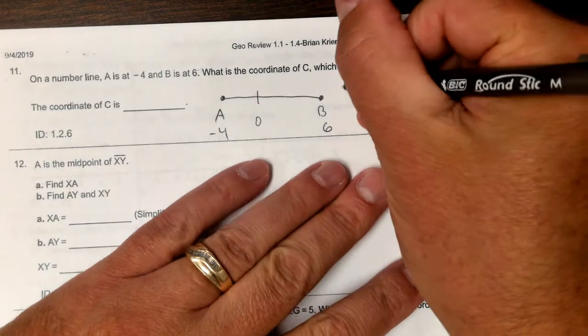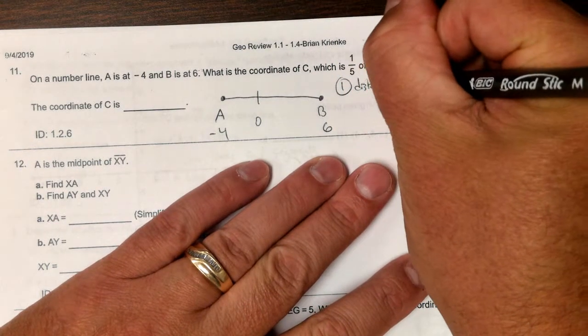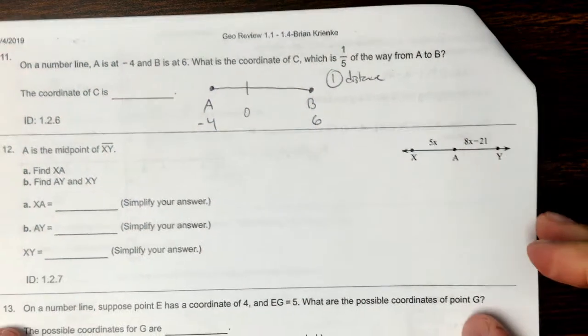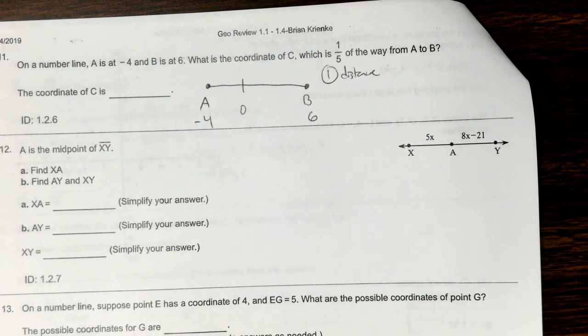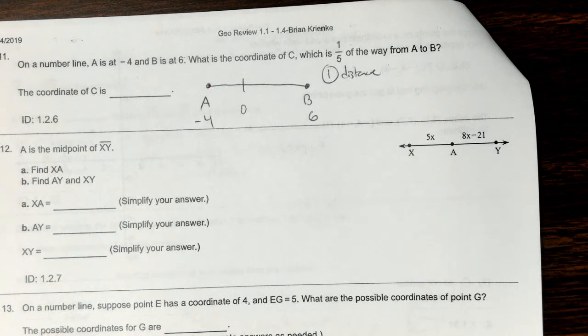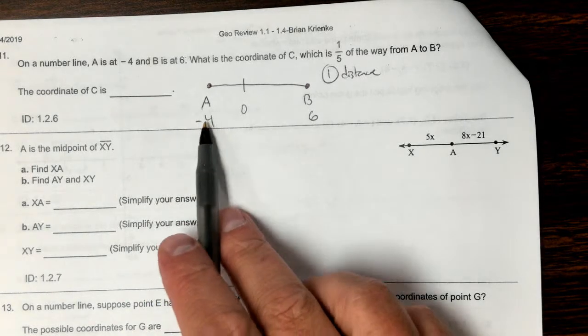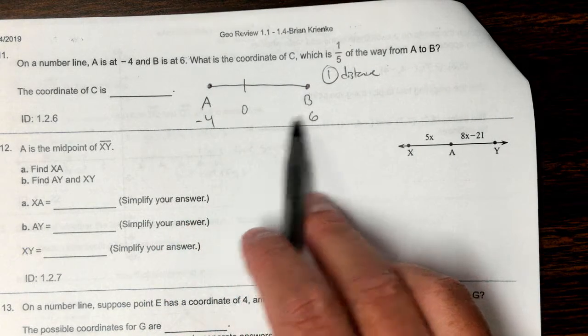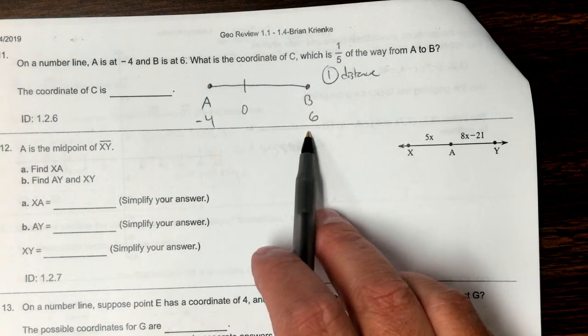Your first step on this is get your distance. So how do y'all get that? Or what do you get? 10. Yeah, 10. So you can say from here to here is 4, from here to here is 6, 4 plus 6 is 10.